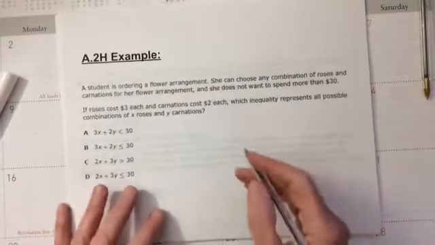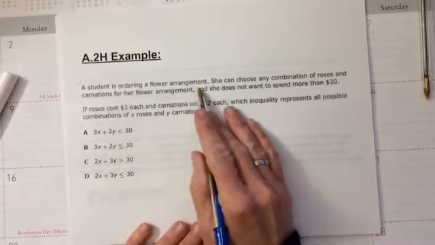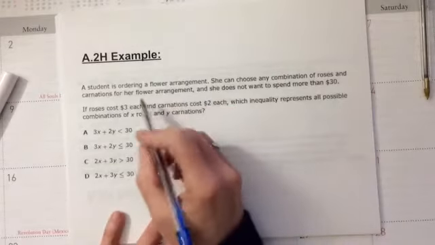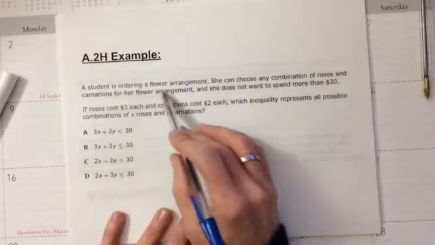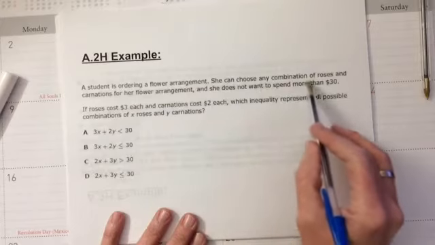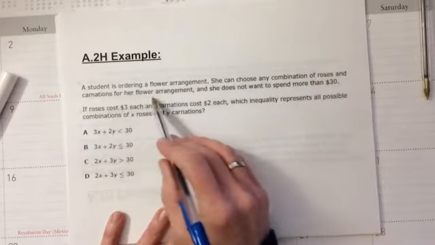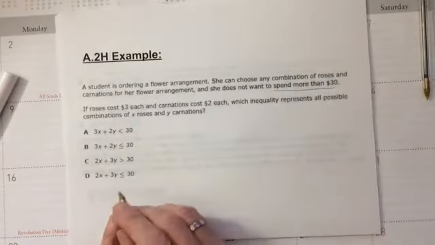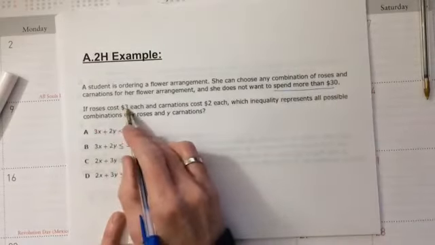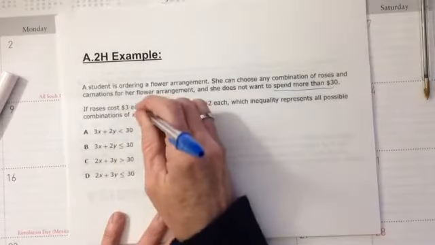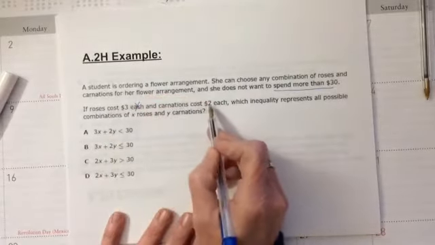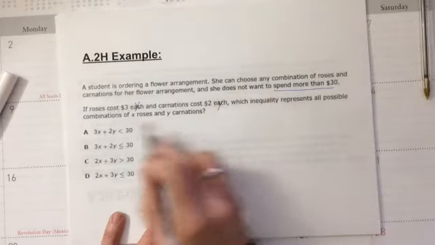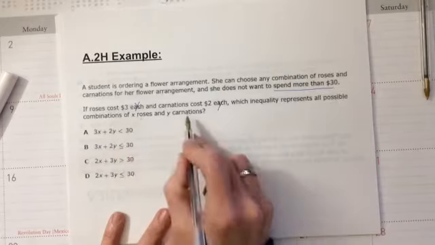Now for the problems. A student is ordering a flower arrangement. I'm going to do this in pen so you can see this stuff better. I prefer pencil, but that's how it goes. A student is ordering a flower arrangement. She can choose any combination of roses and carnations for her flower arrangement, and she doesn't want to spend more than $30. If roses cost $3 each, so that can be our x, and carnations cost $2 each, that can be our y, which inequality represents all possible combinations of roses and carnations?